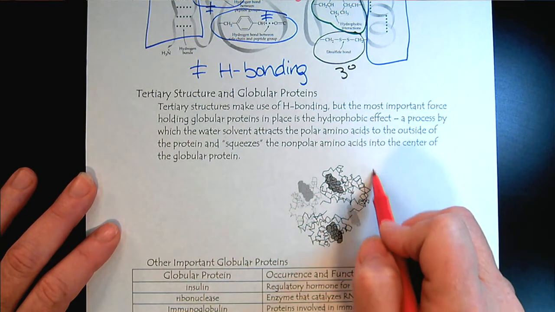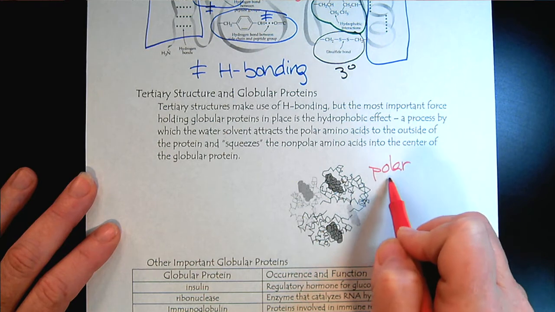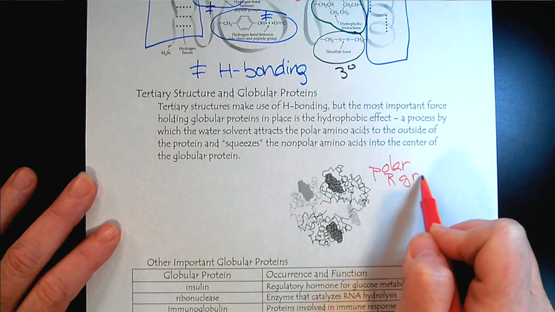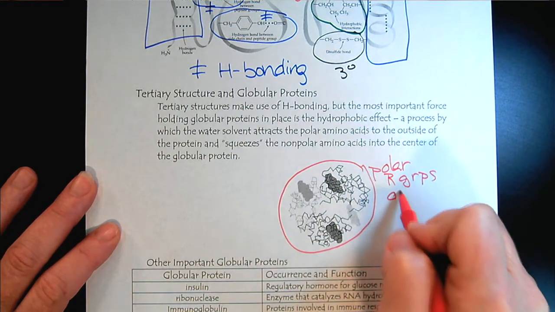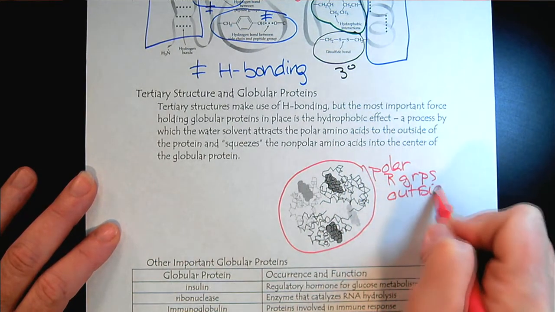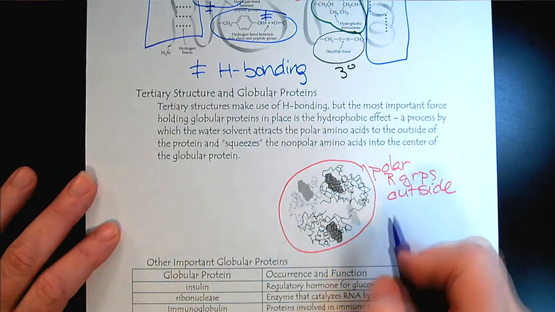So all of the polar R groups are going to be all around the outside because they love interacting with water.